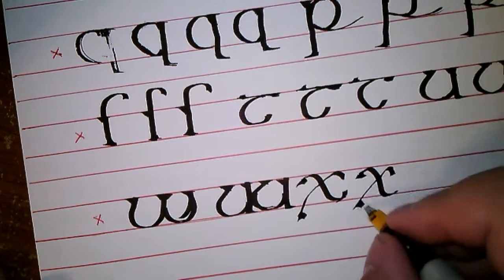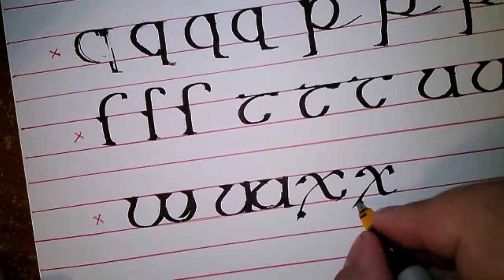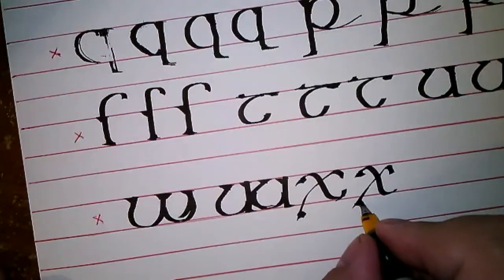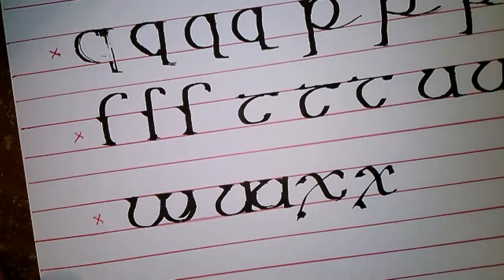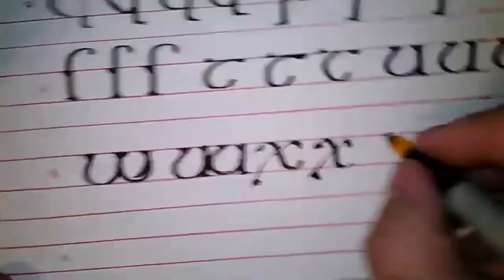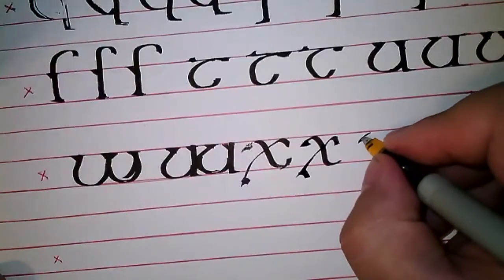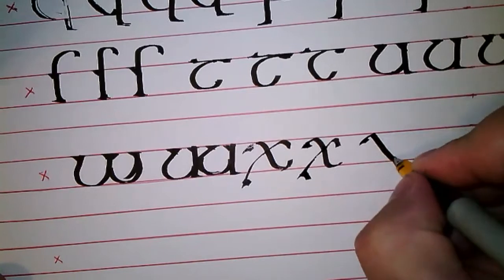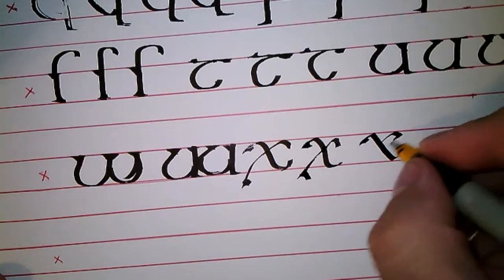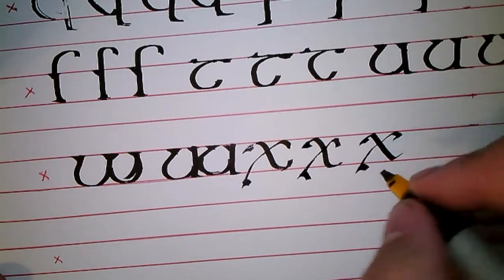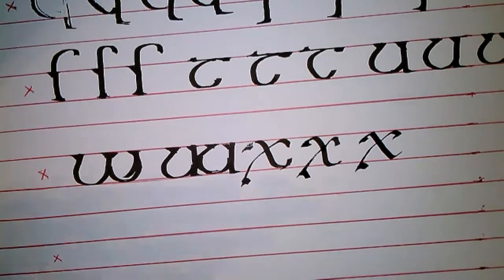Now, instead of leaving it that way, I could come here and then flatten out and do the serif. And I can come up here, but that's no longer the right way to write the X anymore. It's not even vaguely looking correct.